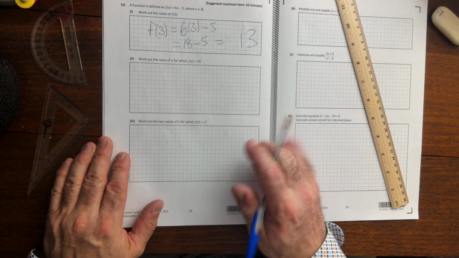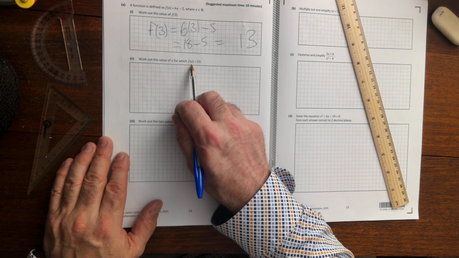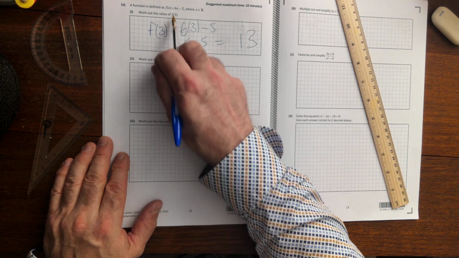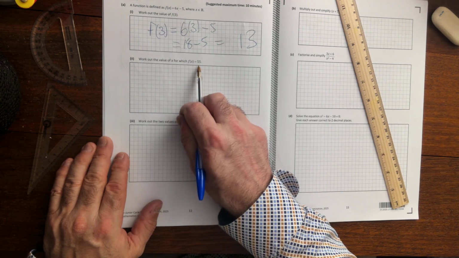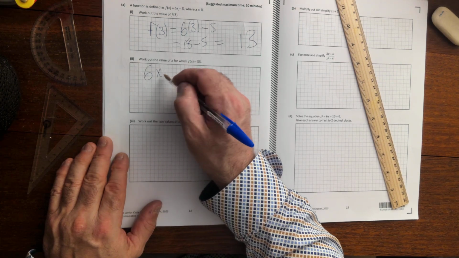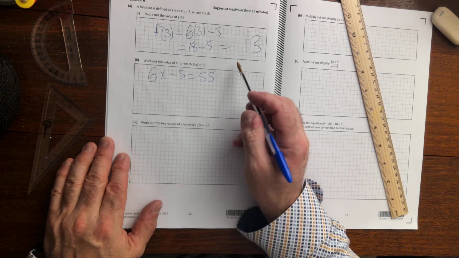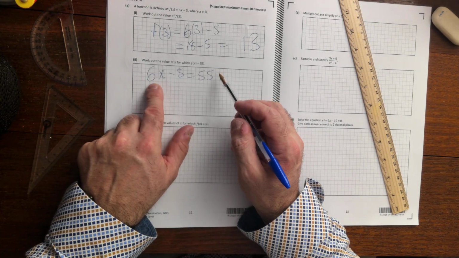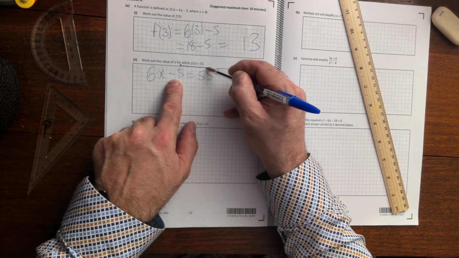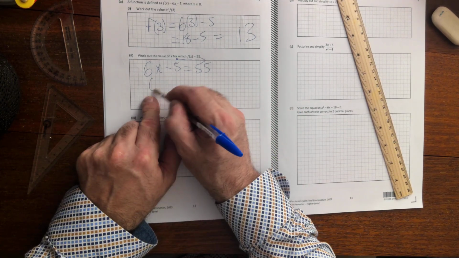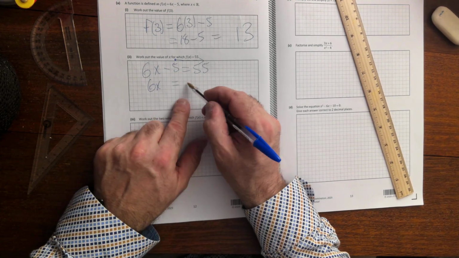Work out the value of x for which f of x equals 55. So we can take our expression for f of x, 6x take away 5, and set it equal to 55. So we go 6x minus 5 equals 55. This term contains the x, so we will transpose the other term, because we're moving towards isolation. So 6x equals, when we transpose a minus, it turns into plus, 55 plus 5.